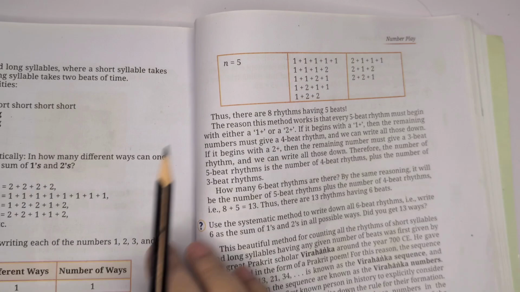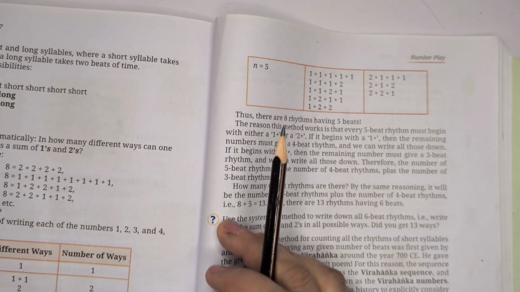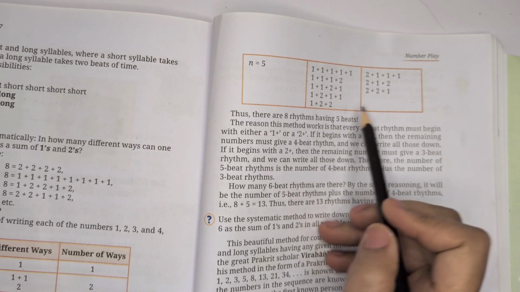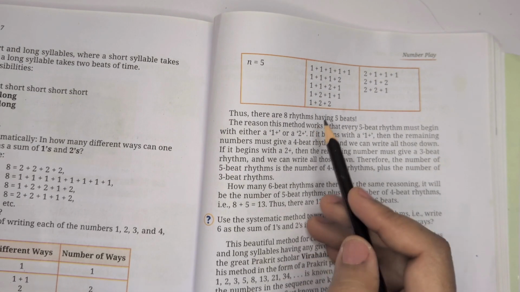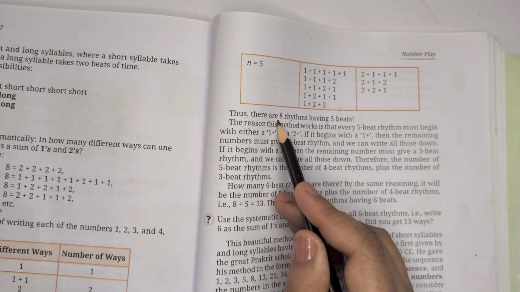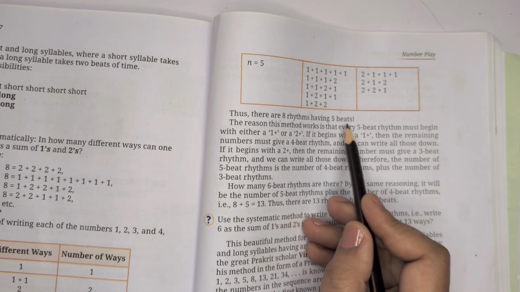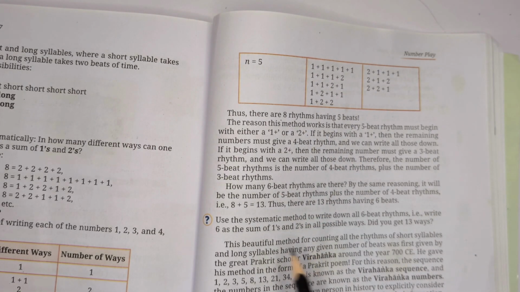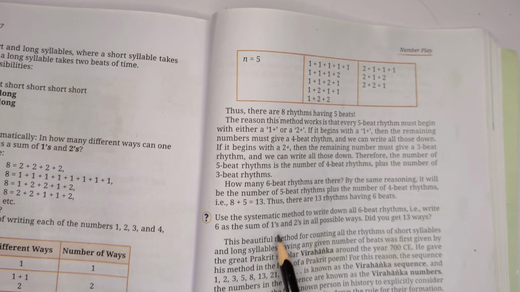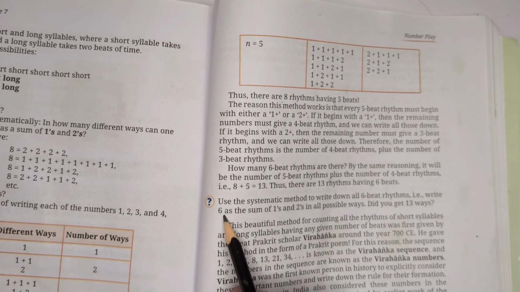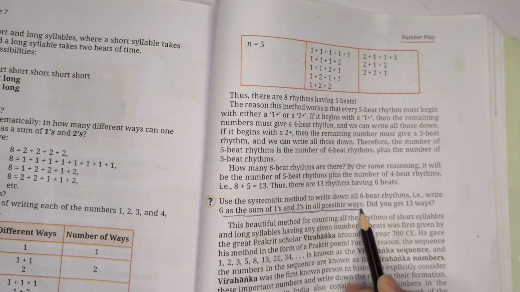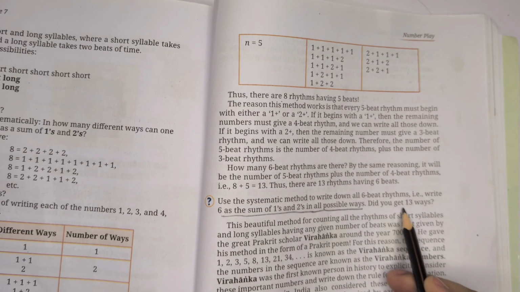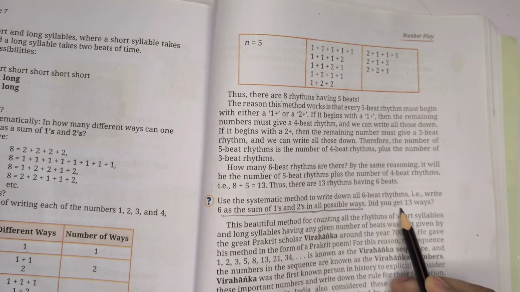In the same way, here for the number 5, we can write it in different ways using 1 and 2 only. Then next, the rhythm. There are 8 rhythms having 5 beats. And here is the question: write 6 as the sum of 1s and 2s in all possible ways. Did you get 13 ways?